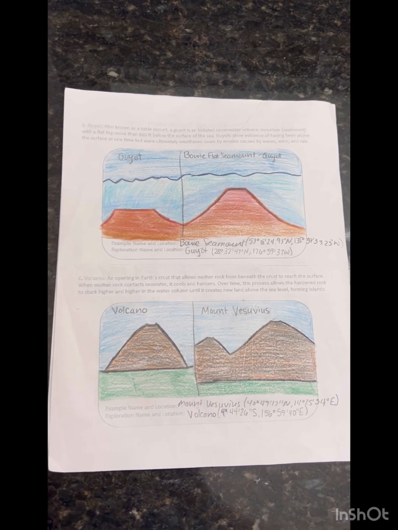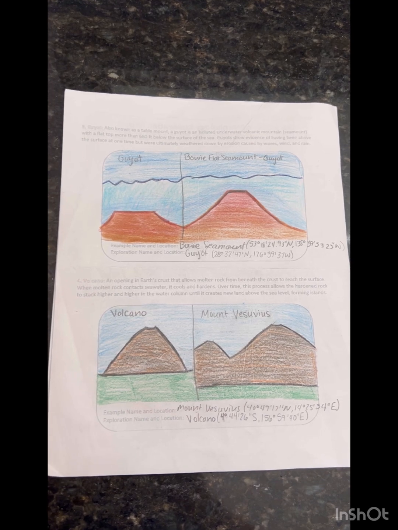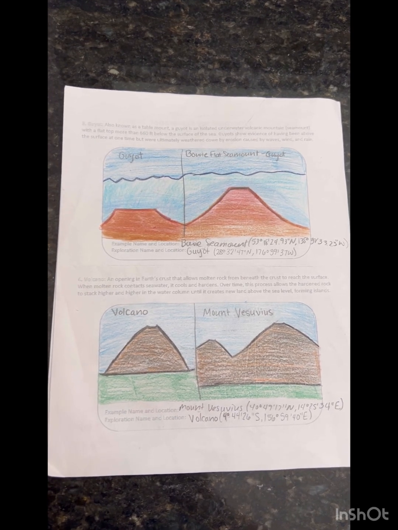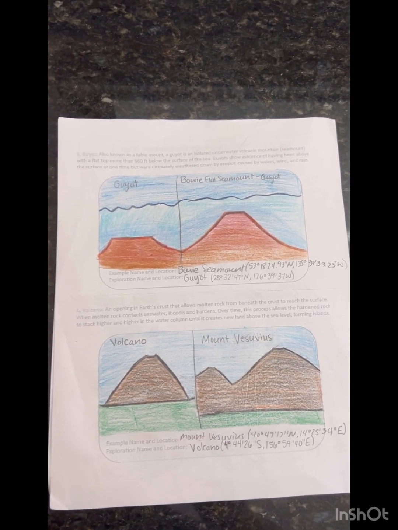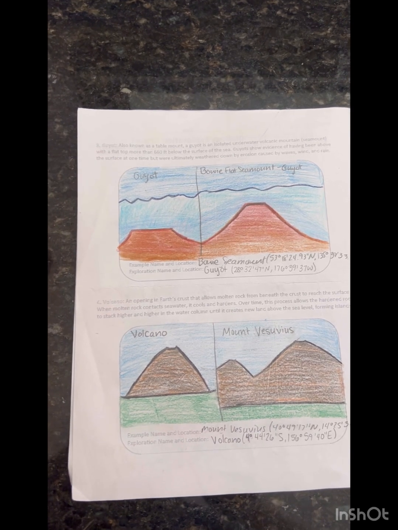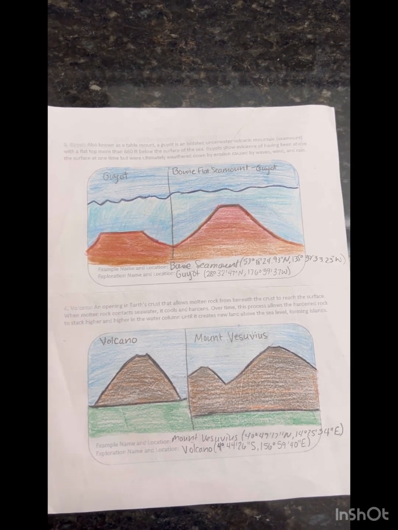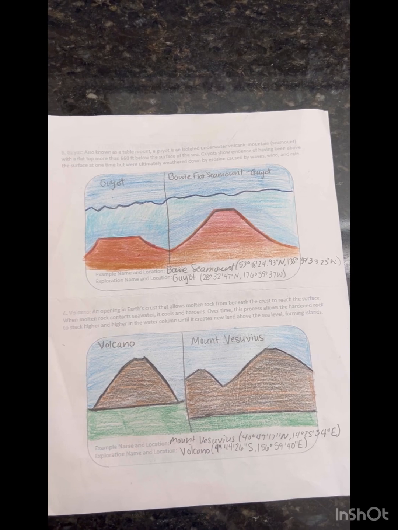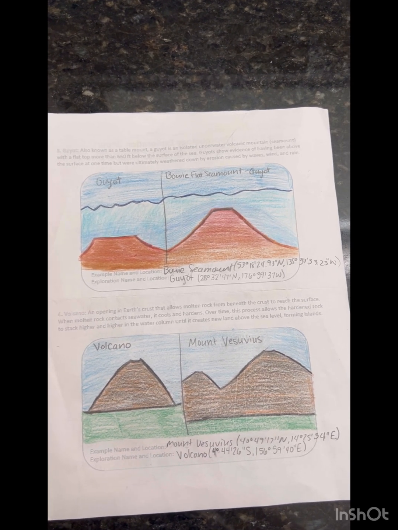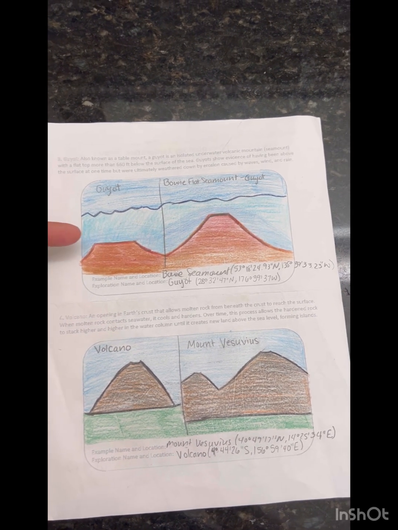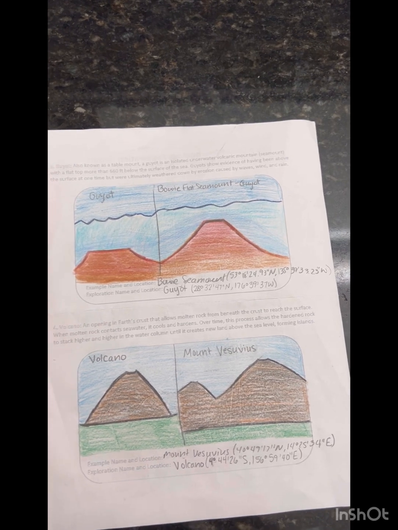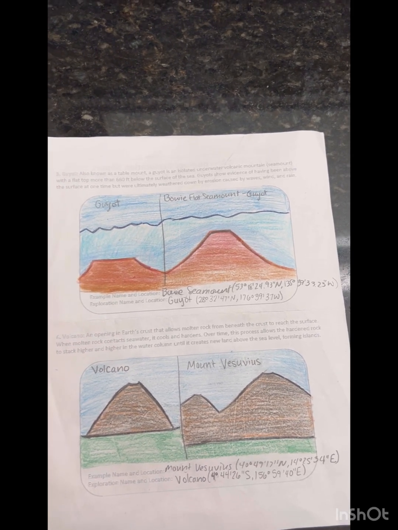For part 3, we have the Guyot. That was 28 degrees north and 176 degrees west. And then another one I found was the Bowie Flat Seamount, which was the Guyot, and that was 53 degrees north and 135 degrees west. And they have those flat tops. They're underwater, and they have those flat tops.